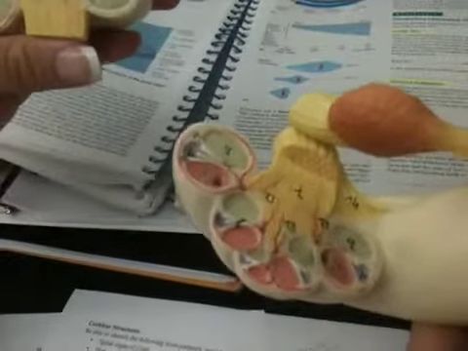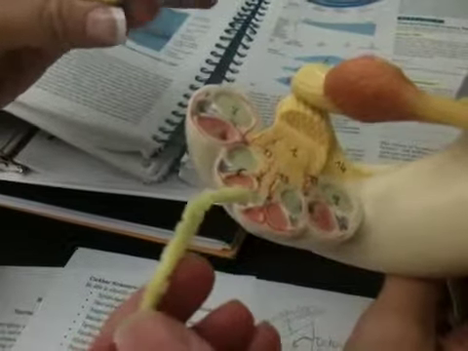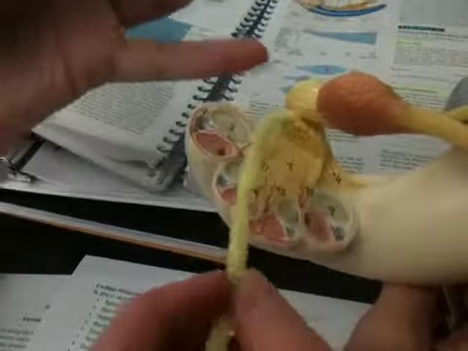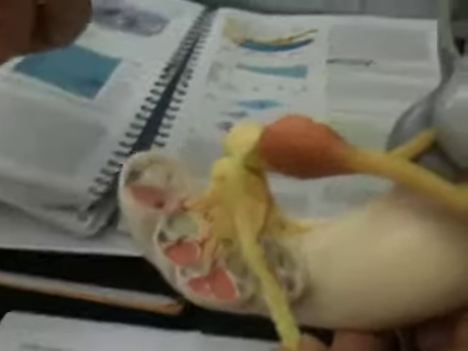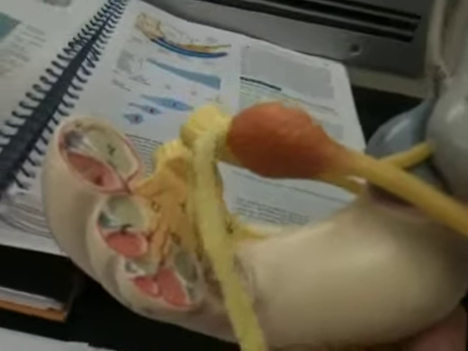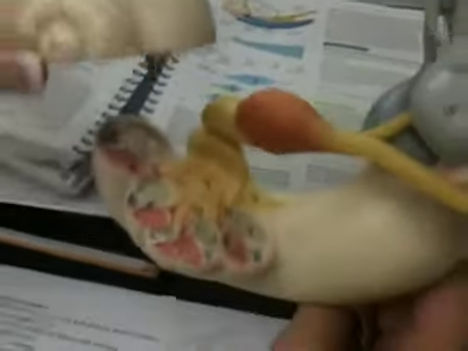Okay, so this would be the nerve? This is the cochlear nerve, and the vestibular section of the vestibulocochlear nerve, which is cranial nerve number 8. Sweet. We're done with the cochlea, right?